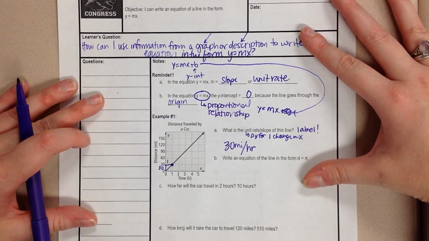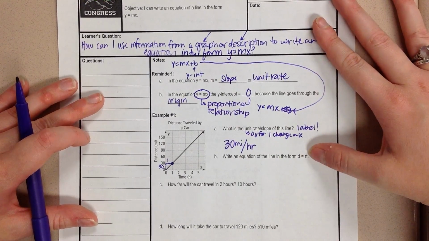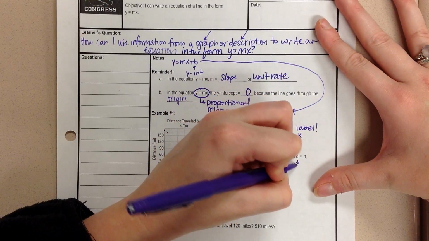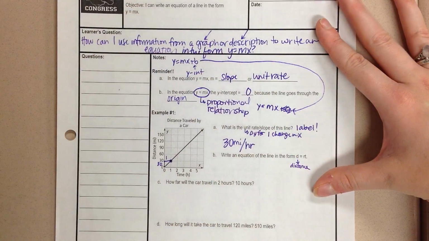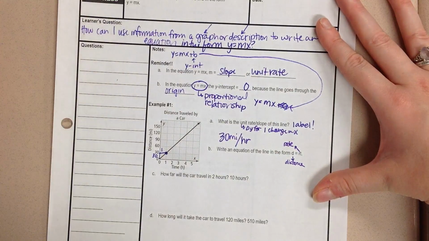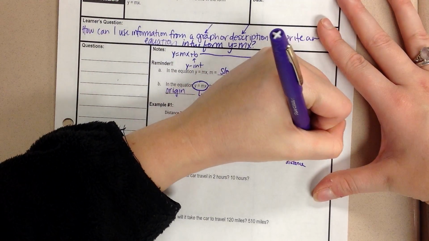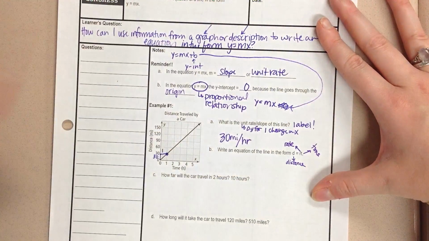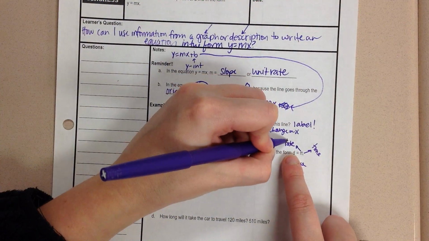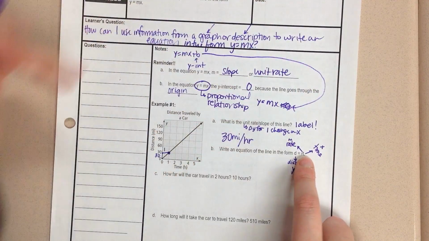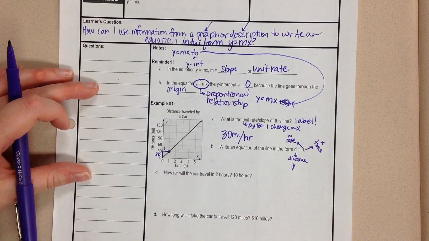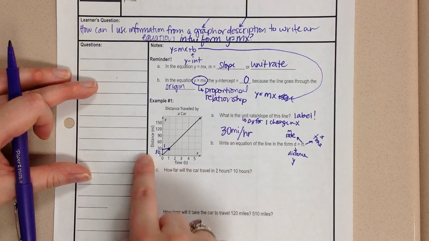Okay, so now it wants me to write an equation of the line in the form d equals rt. Okay, d just means distance. I'm going to label all these points here. Okay. R stands for rate, or that unit rate, or that slope. And then T, hopefully you guessed, is time. Okay, so this is like my Y, the rate is like my M, and T is like my X. Okay, so it's still Y equals MX, it's just they're using different letters to represent the actual pieces over here.